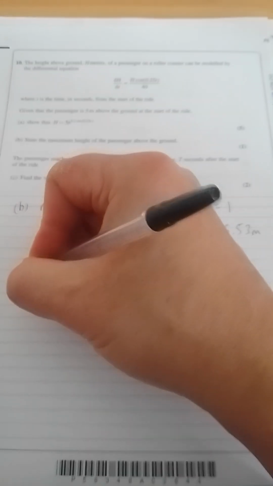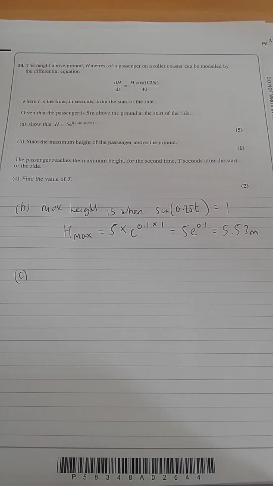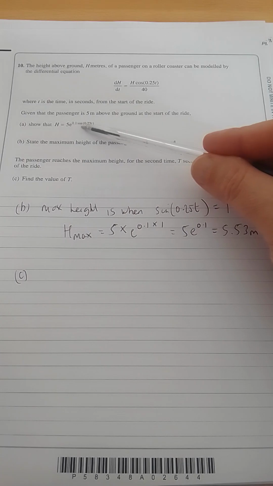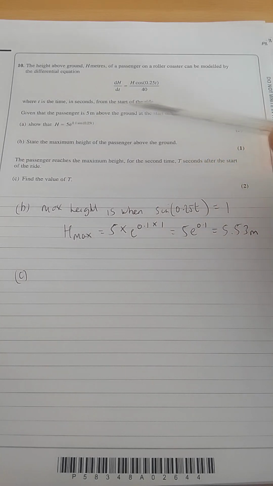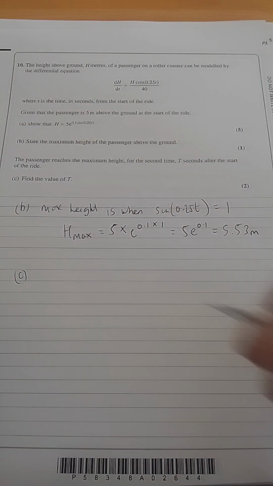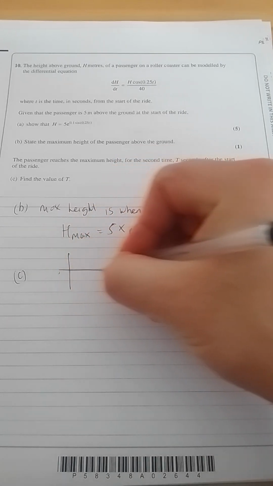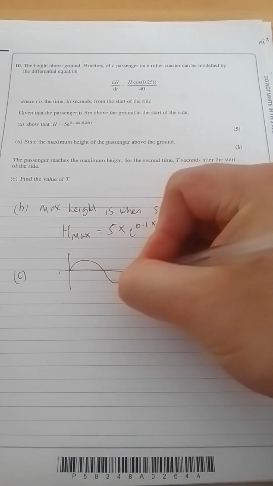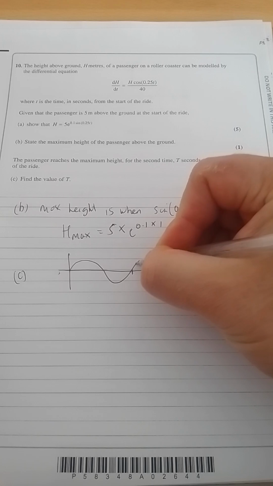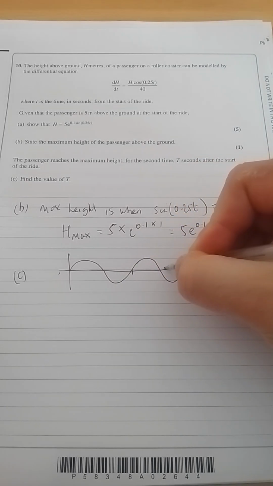We're now ready for part C. The passenger reaches the maximum height for the second time, capital T seconds after the start of the ride. So if again we're thinking about the variation of sine of 0.25t. Now any sine curve, a sinusoidal curve, over its period will look like that. The first period will be here, and then we'd have a second period and a third period and so on.